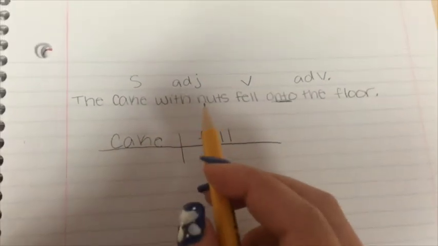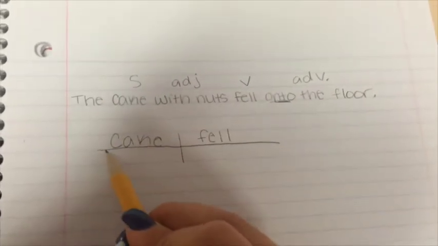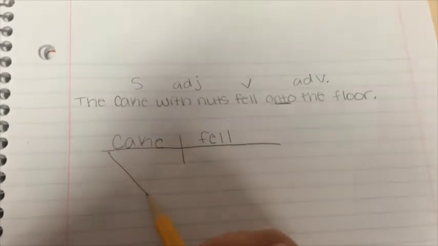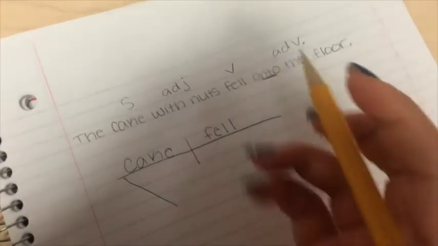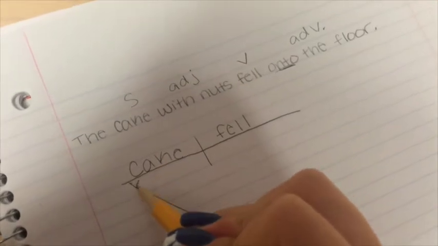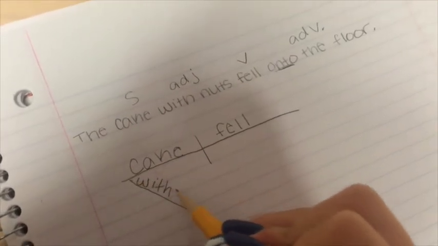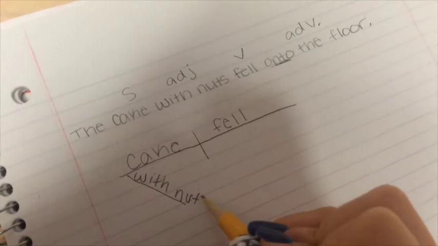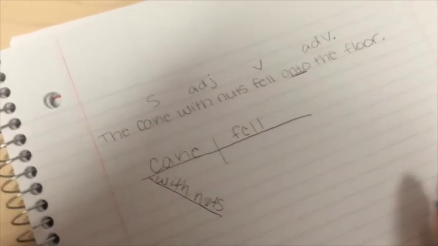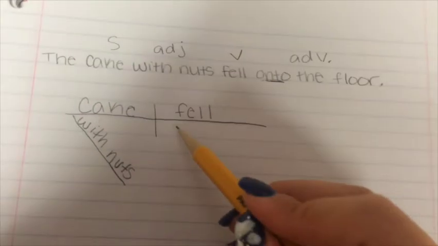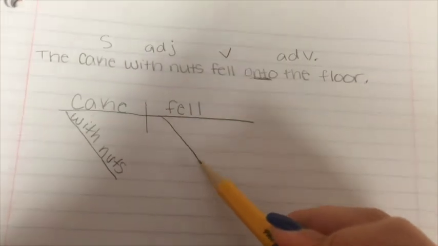So since the nuts is describing the cake, you're just going to simply draw a line kind of diagonal underneath the cake and put it here. So the same thing with the verb. You're just going to simply draw right here.